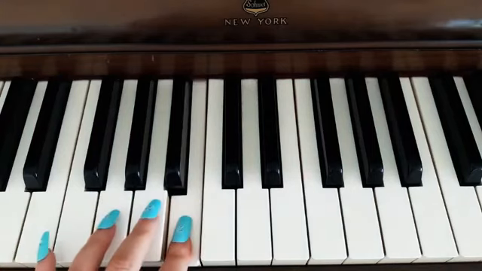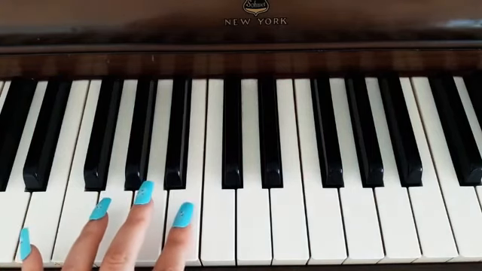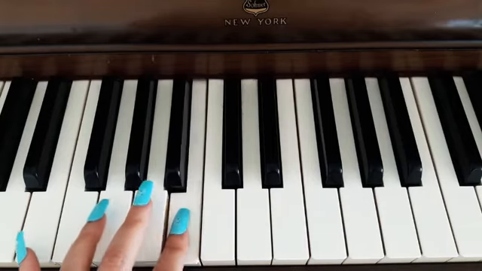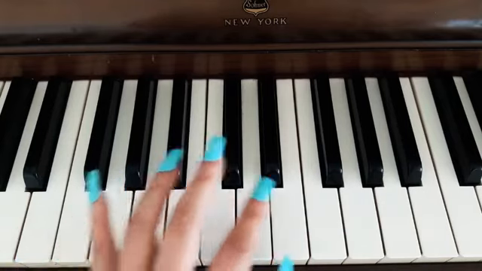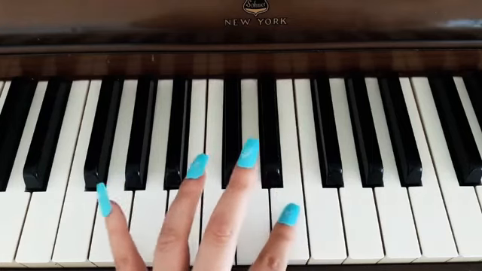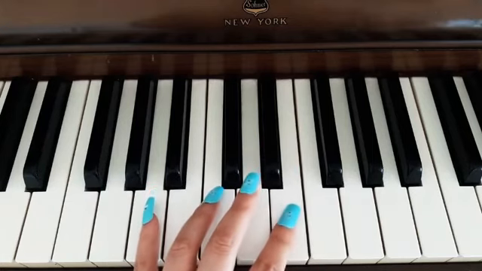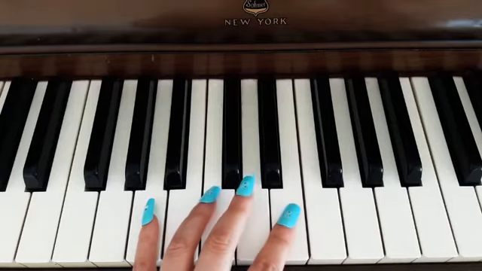What about this note? This note is a B, but it can also be called a C flat. So they are enharmonically the same notes. And what about this one? This one is E, but it can also be called an F flat. So they are enharmonically the same note.